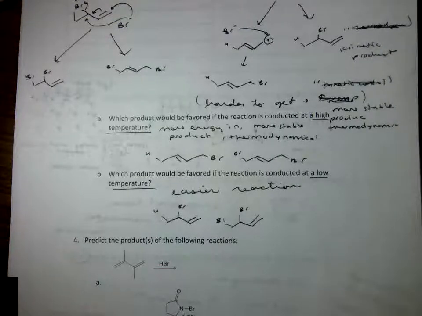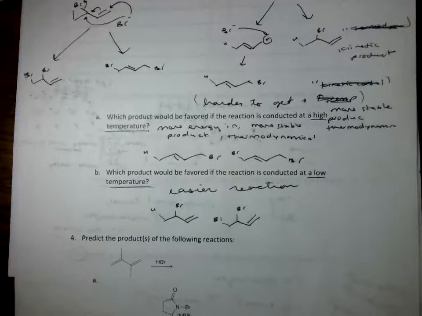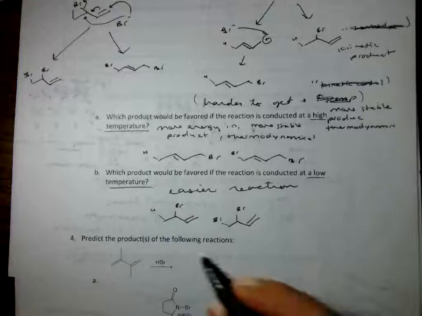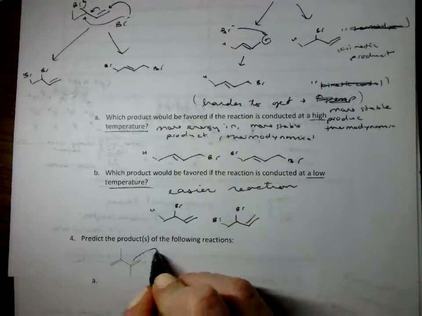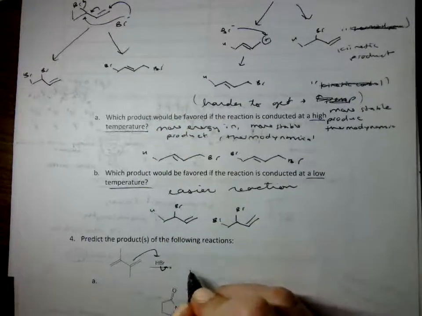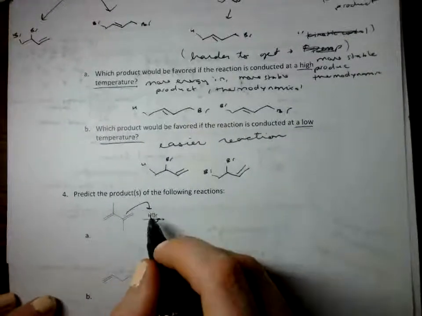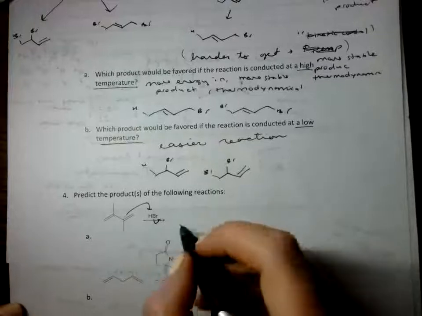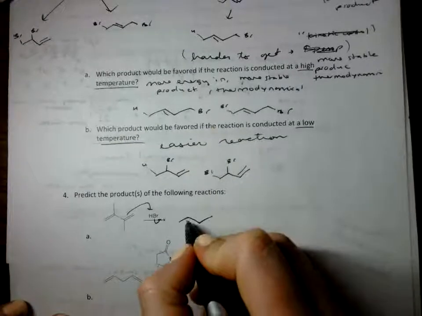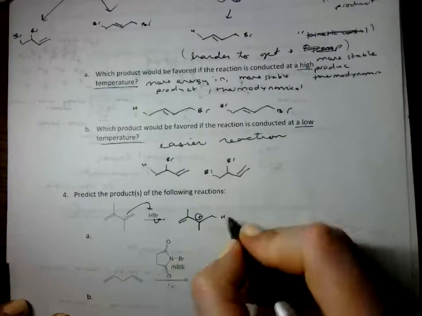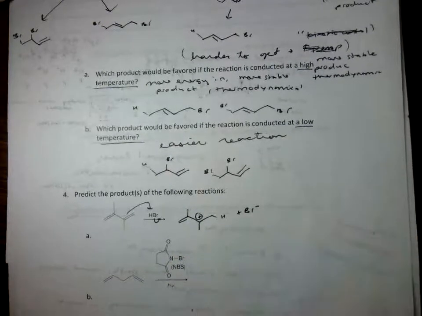Okay. Now let's move on to question 4. This is just a bunch of reaction mechanisms. So the first one is another one of these. You would have, just like a regular addition reaction, the alkene would attack the H and the bromine would break. And if you're not sure what kind of reaction is going to take place, I always just run down the list of what are all the reactions we know.